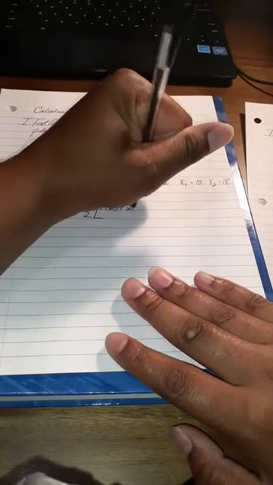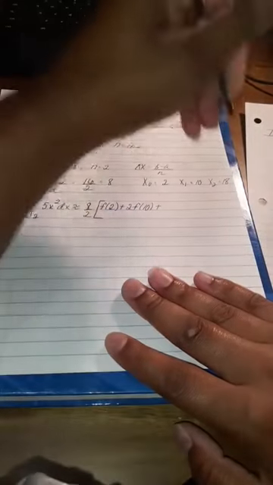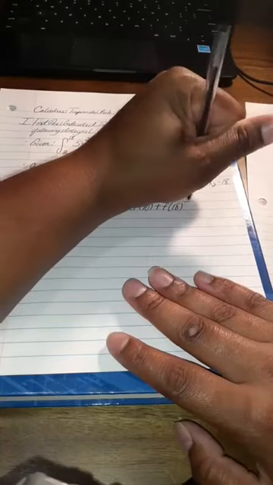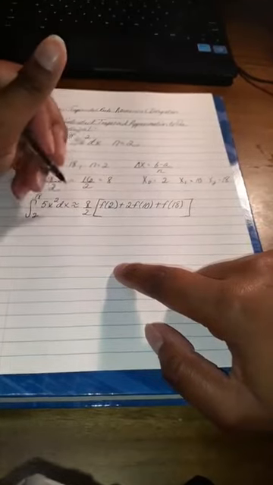Then we'll need 2 times f of 10. And then we'll need to add that to f of 18. So all we're doing here is just following this little formula. Okay, so let's just keep going with it.